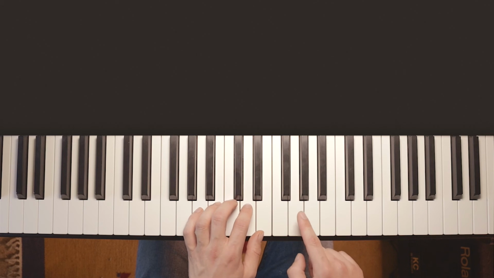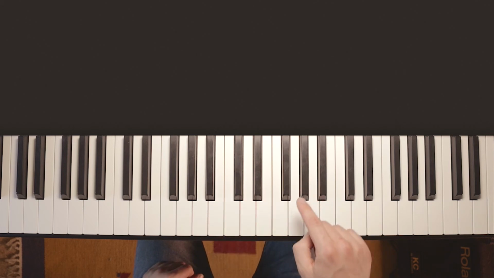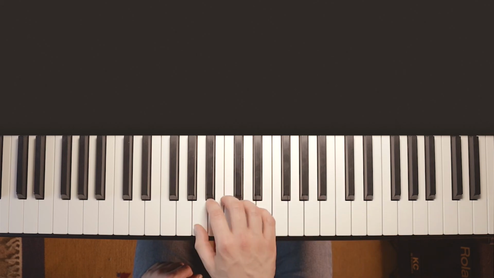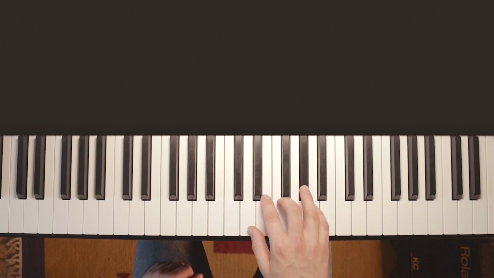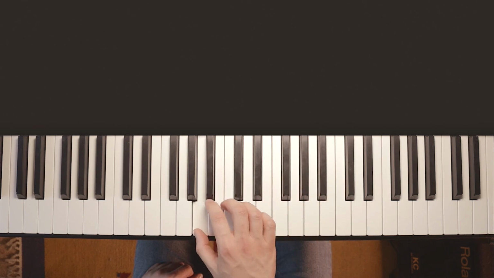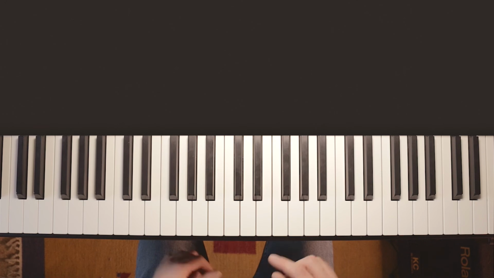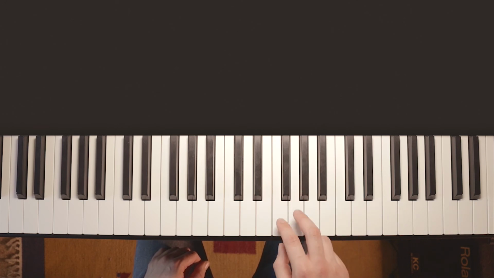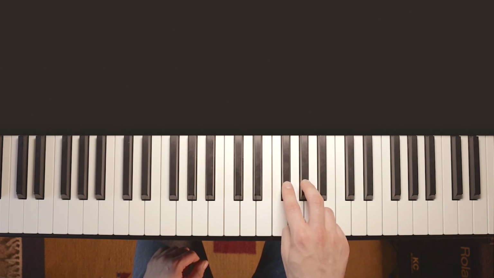If we want harmonic, we're going to put that 7th note up, making G, G sharp. If we want melodic, we're going to put the 6th up as well. So F and G become F sharp and G sharp.